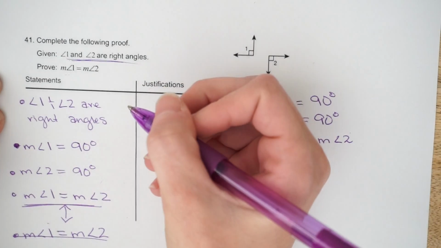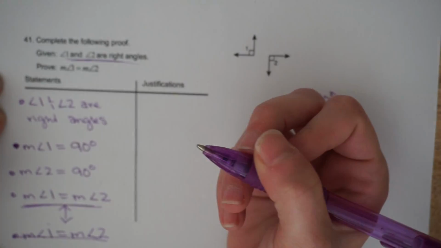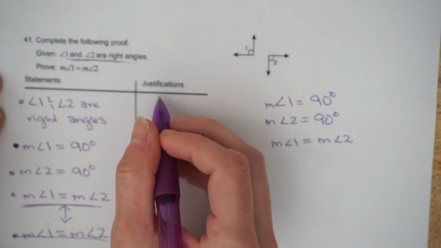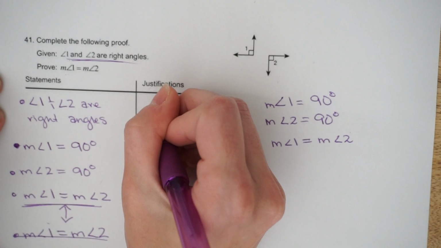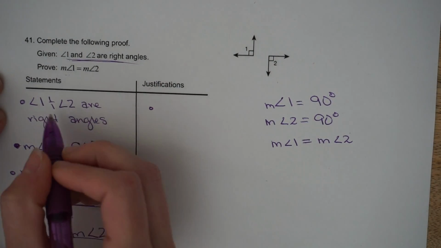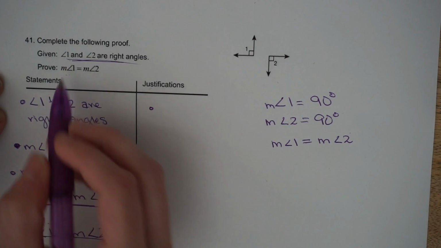But let's double check our work. Let's make sure our steps make sense. So let's look at our reason side. Our first reason, easy enough, we just copied down our given.